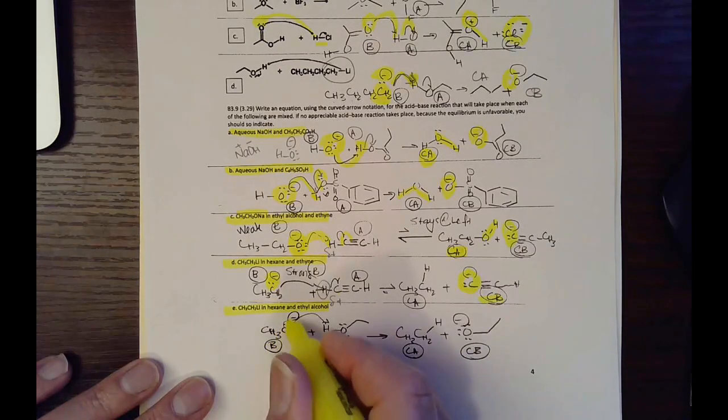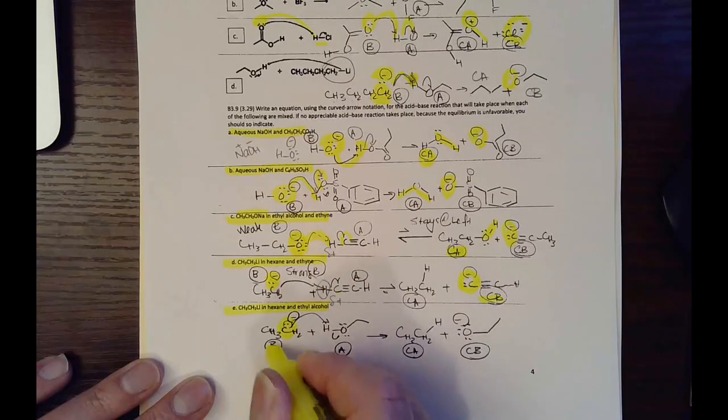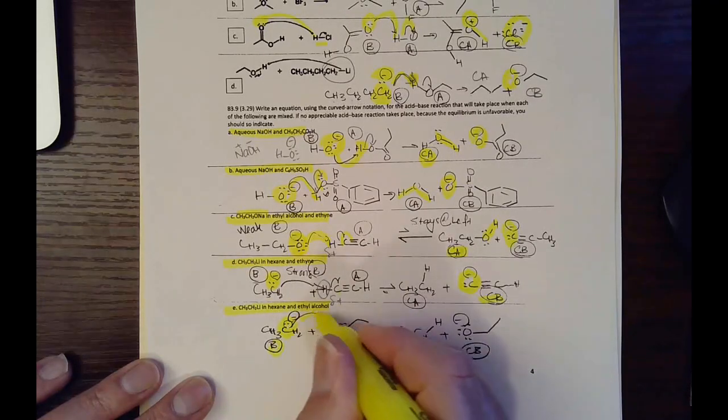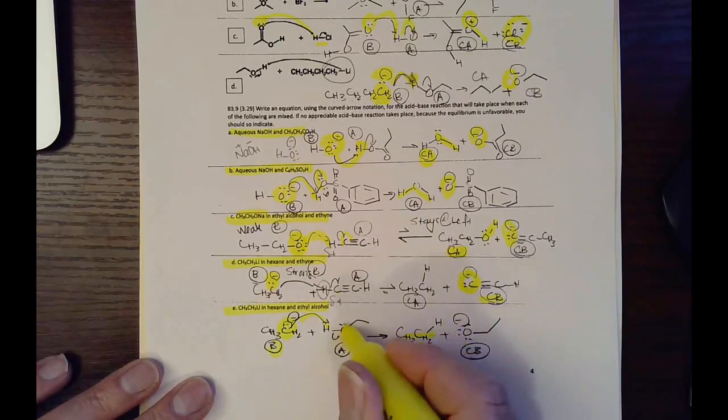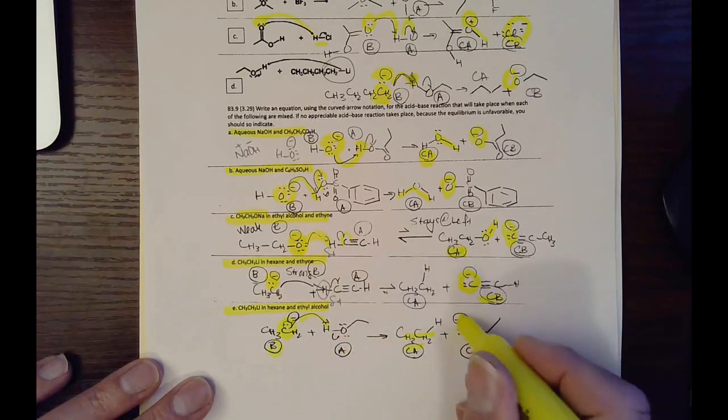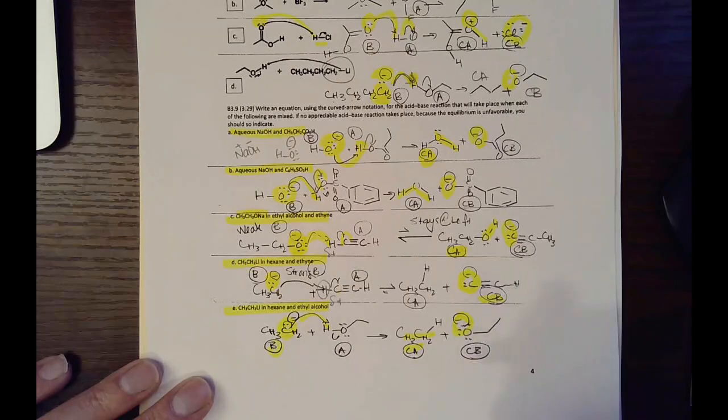Again, we have another carbon negative here as a base. Grab the H from the alcohol. This was from alkyne. This is the alcohol. It becomes an alkane, conjugate acid. And O, by gaining that electron, becomes the conjugate base.